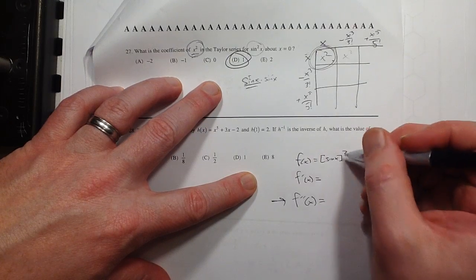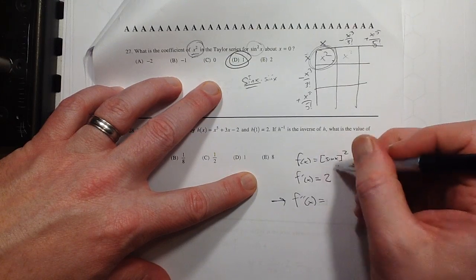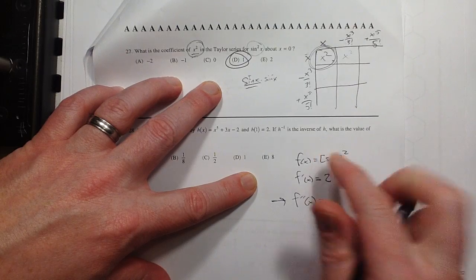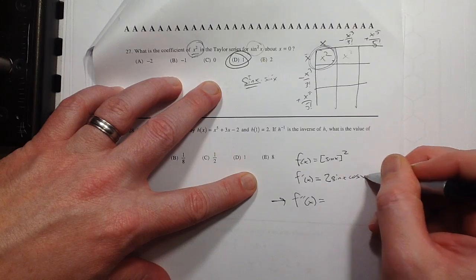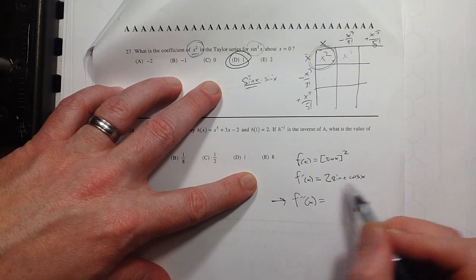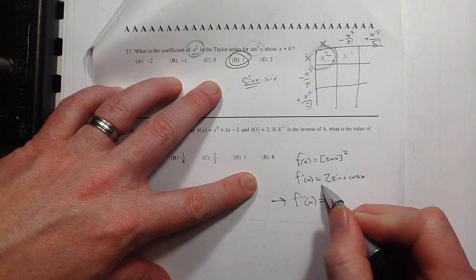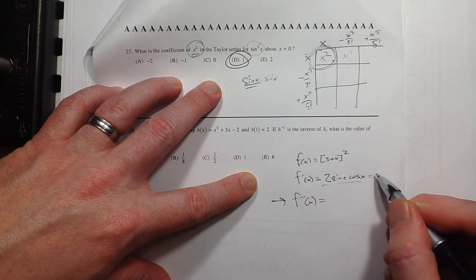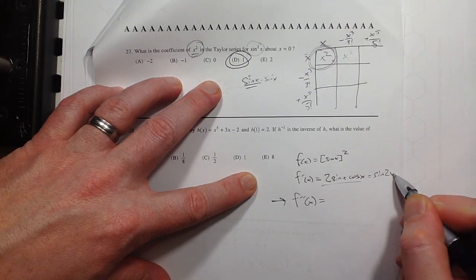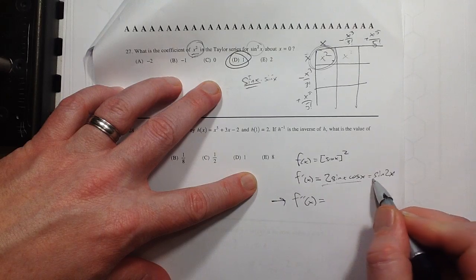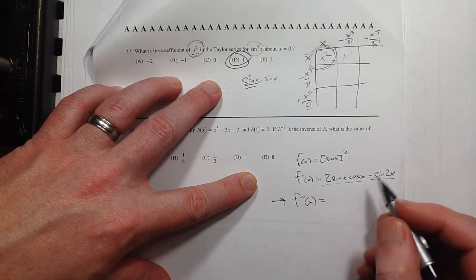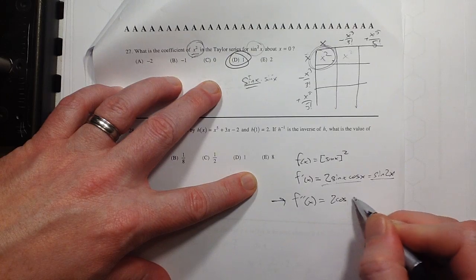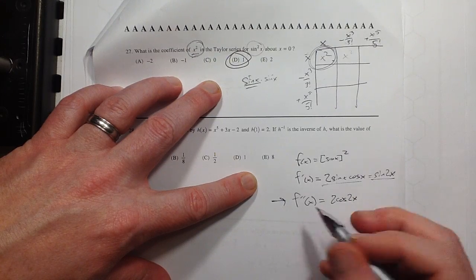So here the first derivative, 2, derivative of something squared is 2 times that thing times the derivative of what's inside. And boy, this is easier at this point. You can do the product rule, but if you know your trig identities, man, that makes it easier because sine 2x cosine x, that's the sine double angle. So the derivative of that is 2 cosine 2x.